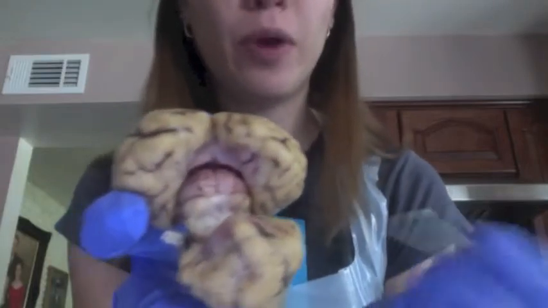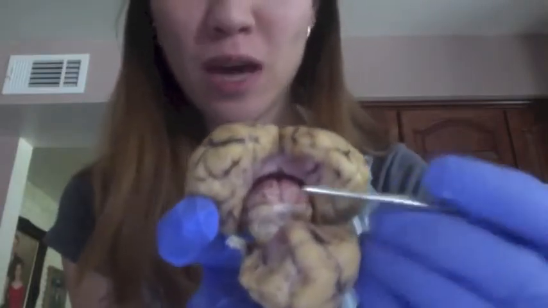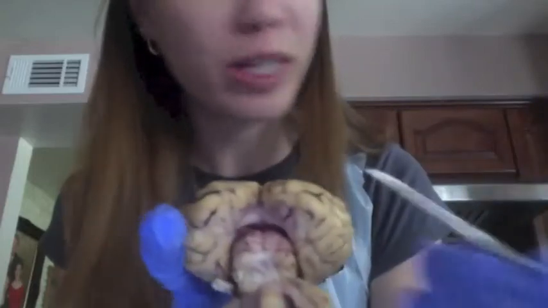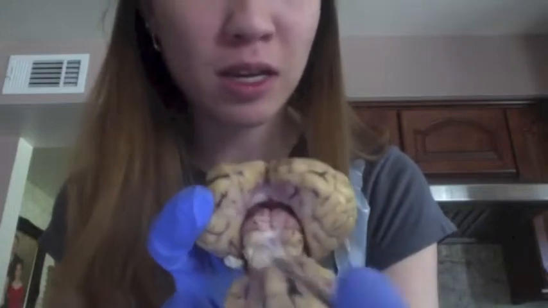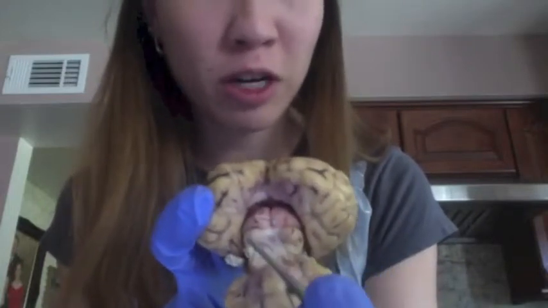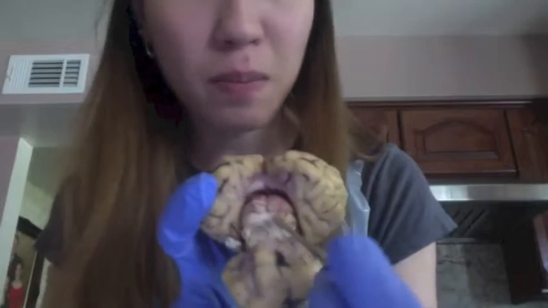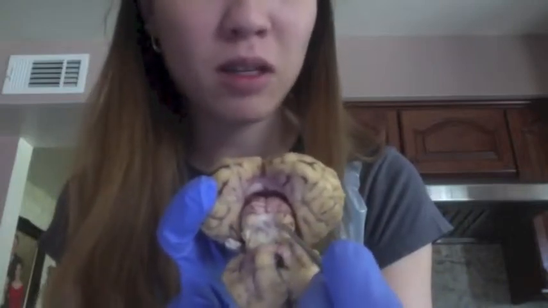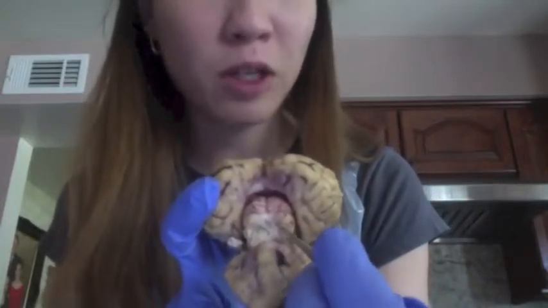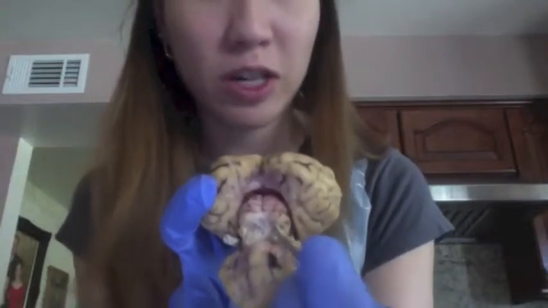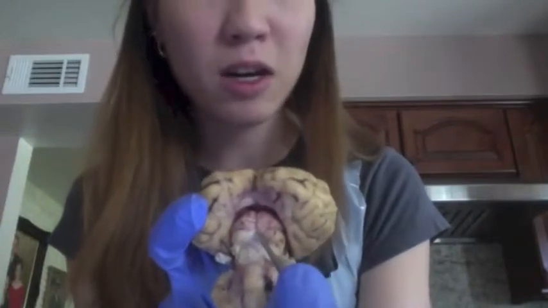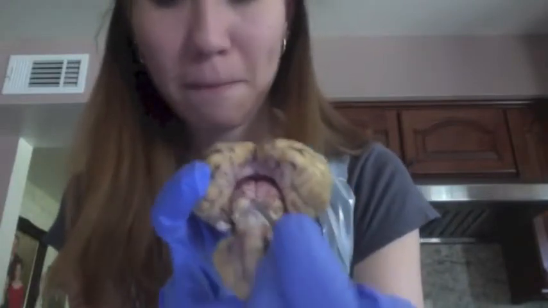And now we have the dorsal deep structures of the midbrain. So I've already separated the brain here, and we have our corpora quadrigemina, which is this section right in here. So we have our superior colliculi, both the right and the left, since this is the back of the brain, and our inferior colliculi, which are both right here. Again, that is our right inferior colliculus and our left inferior colliculus. And right in here is actually the pineal body.